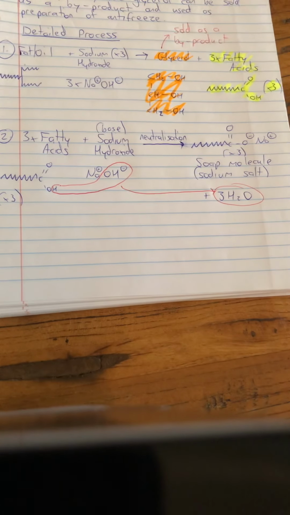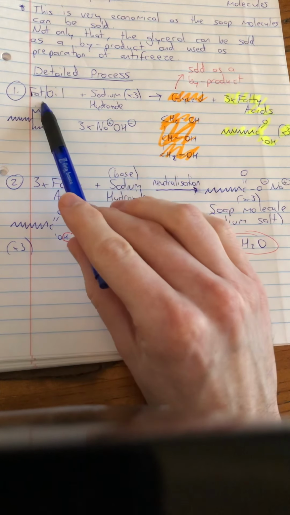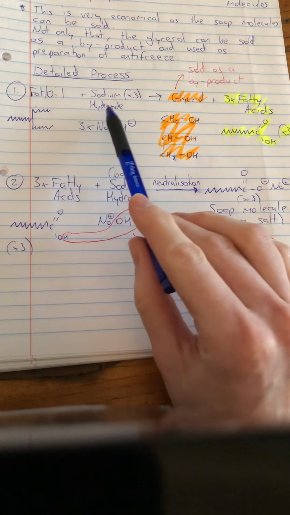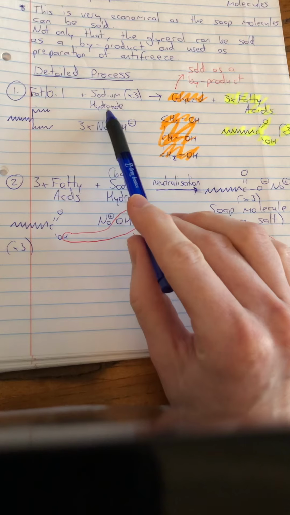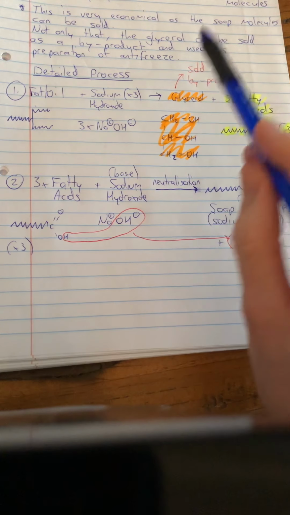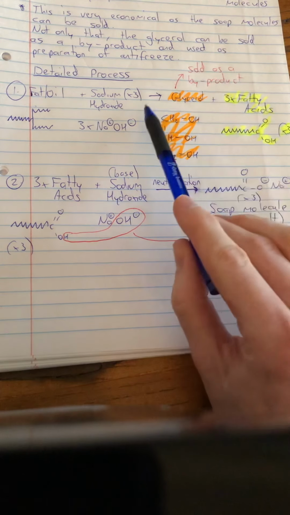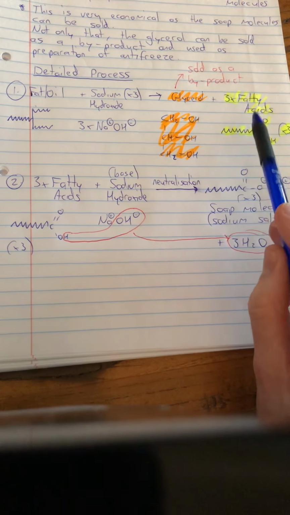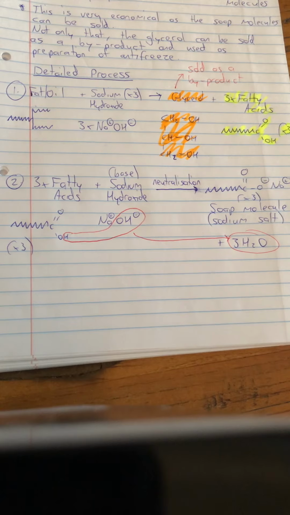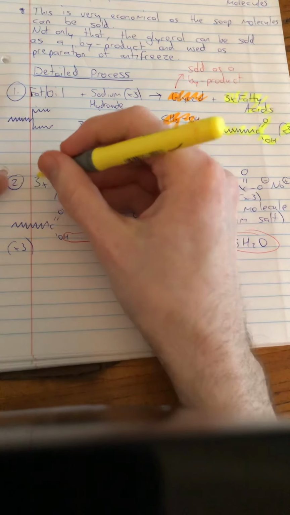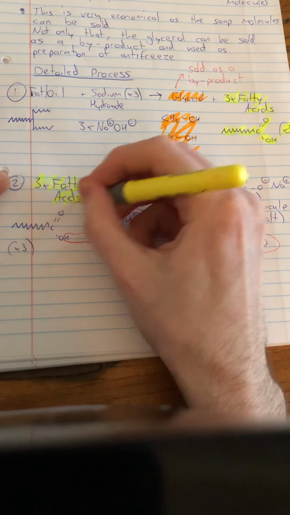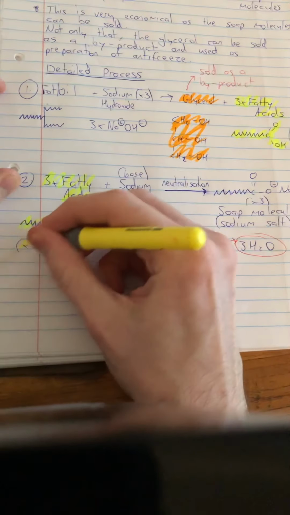Okay, and you need to know that process. So it all starts with a fat and oil, and we hydrolyze it with a sodium hydroxide catalyst, and that breaks down into glycerol and 3 fatty acids. We can sell the glycerol on as a byproduct. We're interested in the fatty acids.